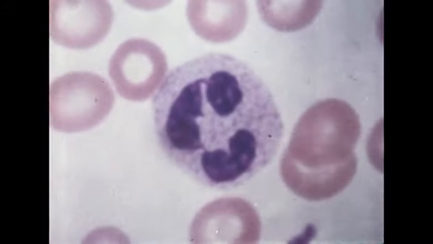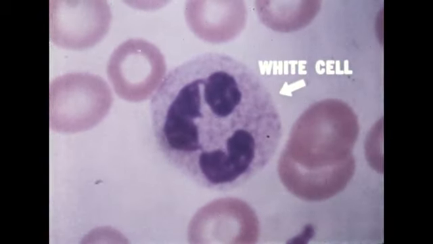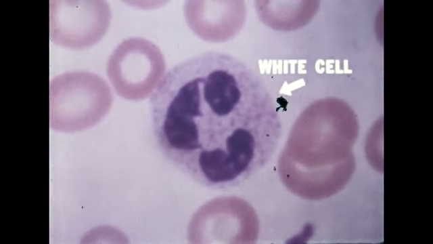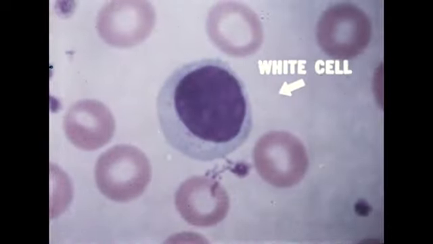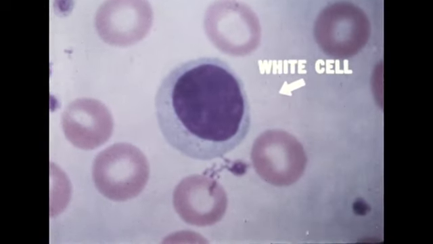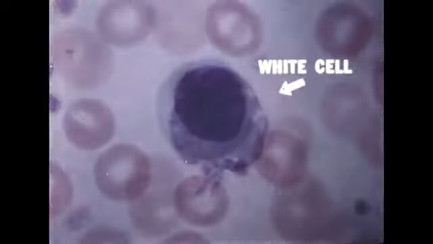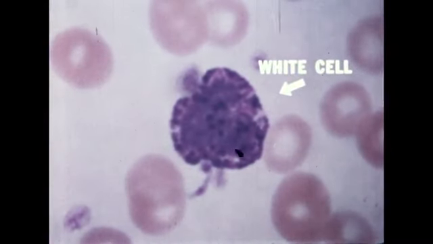Another type of blood cell is the white corpuscle. Although they differ in size and nucleus structure, all white cells are thought to help destroy bacteria and other foreign bodies in the bloodstream.